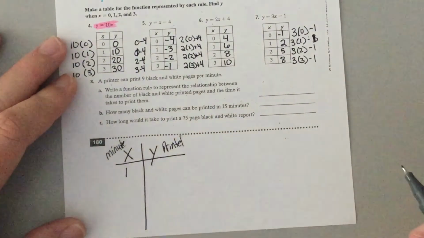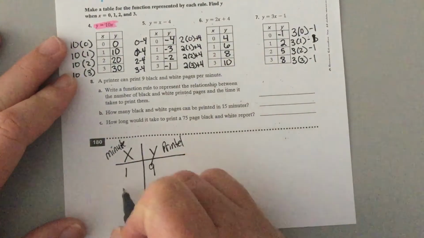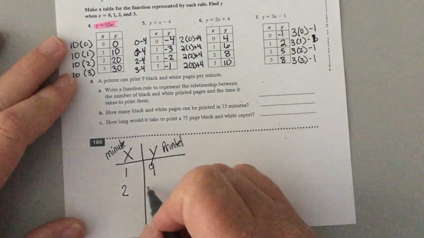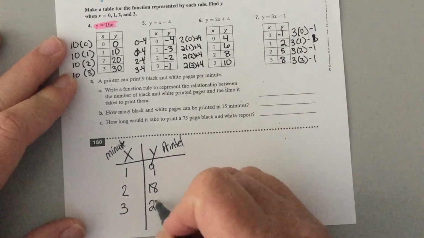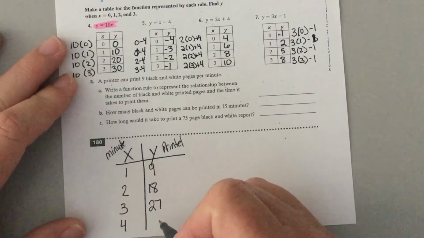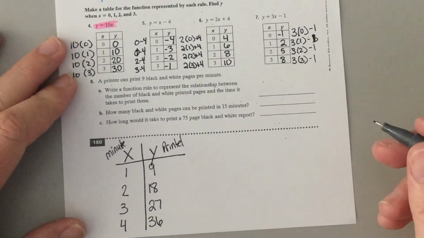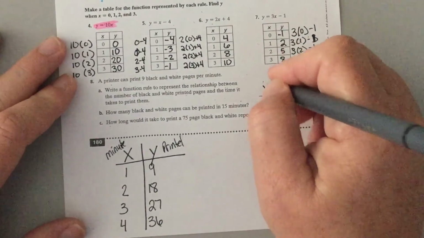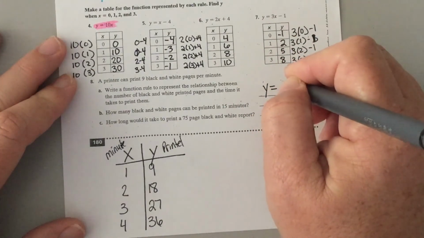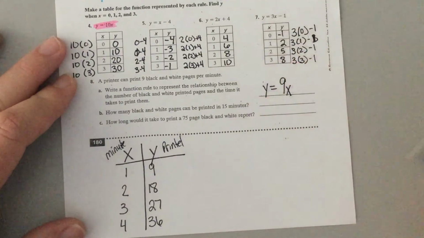So at 1 minute, it prints off how many? 9. What about at 2 minutes? 18. 3 minutes? 27. 4 minutes? 36. So what would my rule be? Times 9. So what would my equation look like? Y equals 9x. 9x? Yes. Perfect.